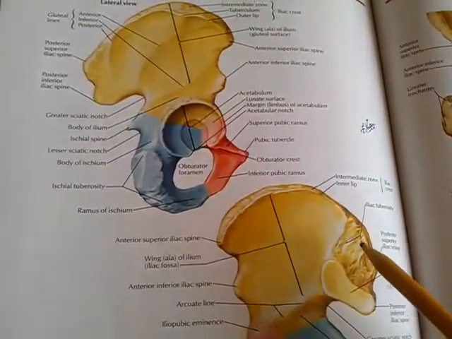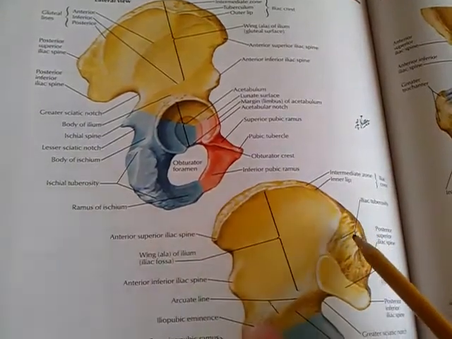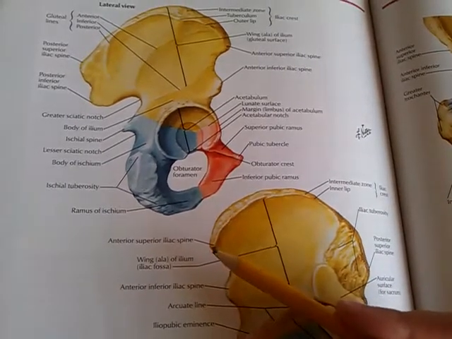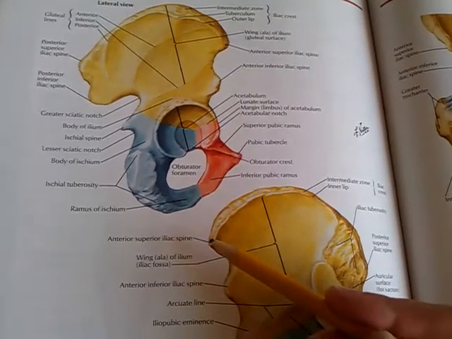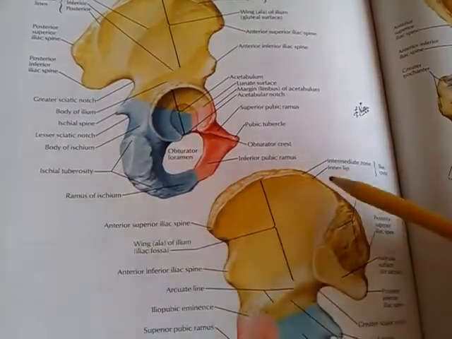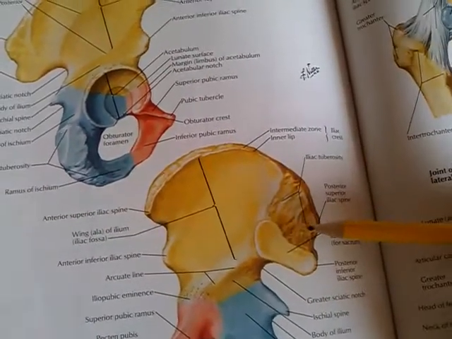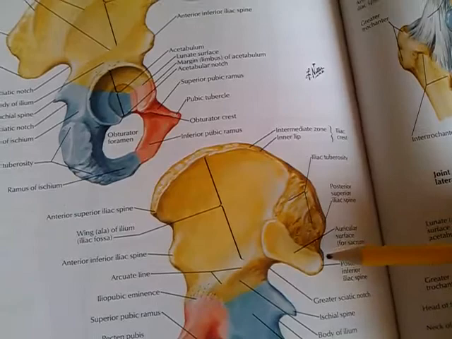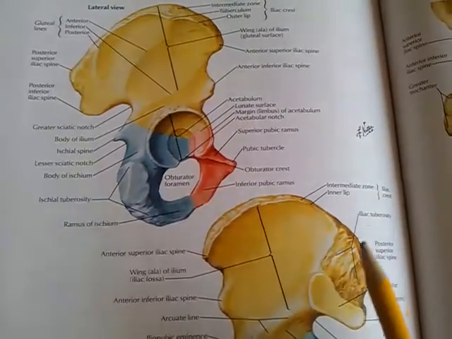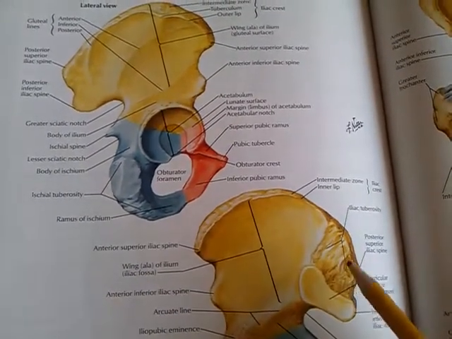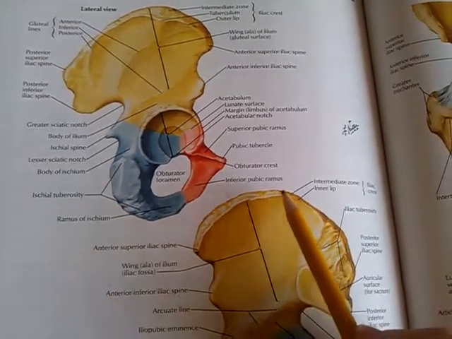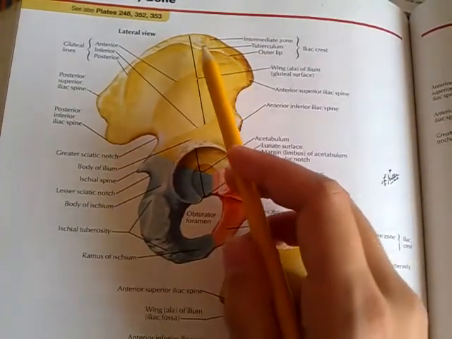The upper part of the ilium, or the ala, is called iliac crest, and in front it ends in anterior superior iliac spine, and below we have anterior inferior iliac spine. Iliac crest ends in posterior superior iliac spine, and underneath you also have posterior inferior iliac spine. The crest has an inner lip or internal lip, an intermediate zone, and an outer lip or external lip.